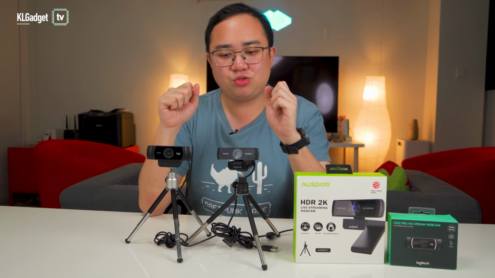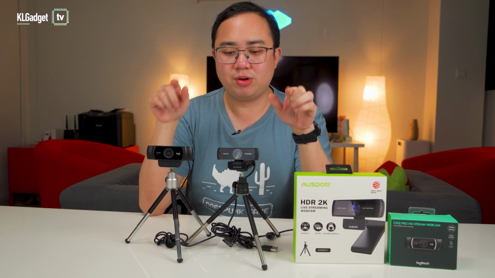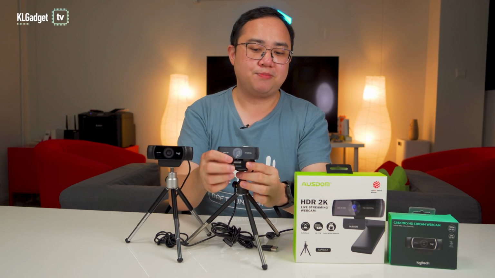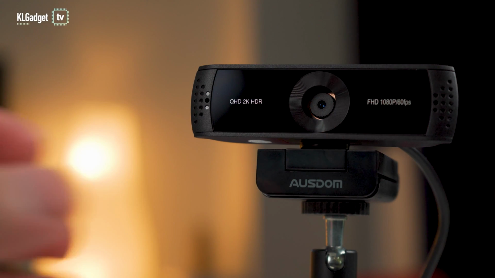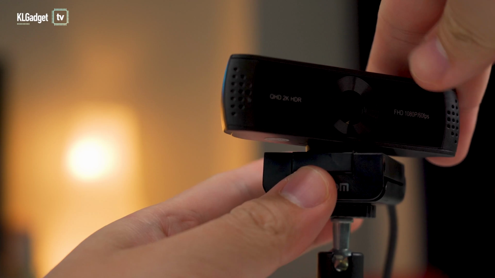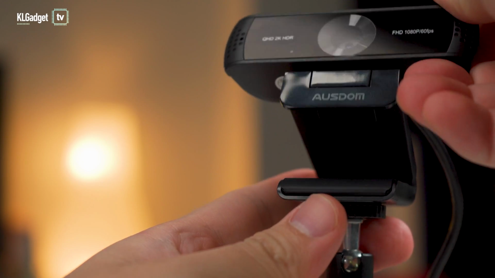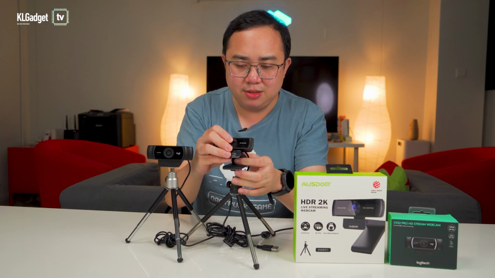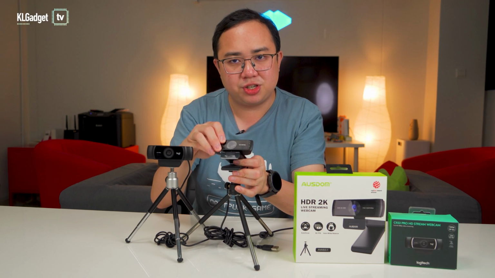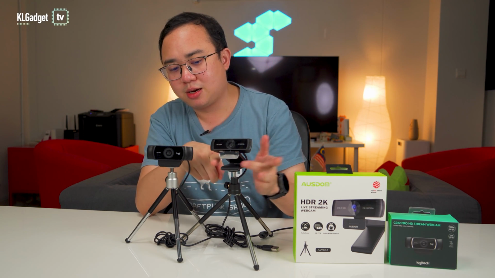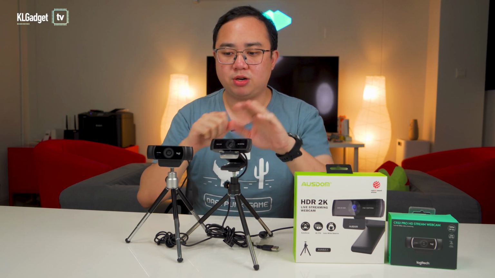Now, mounting on tripods, one benefit that the AW651 has over the C922 Pro is the angle adjustment. Both will have this kind of tilted adjustment as well, but the Ausdom AW651 can be turned to the left side or the right side, which makes the placement of the webcam more flexible in some ways, but you can't tilt the webcam that much. You can only tilt it a little bit to adjust your angle, so you've got to depend on this clamp right over here to adjust the webcam angle if you happen to mount it on top of the monitor screen.